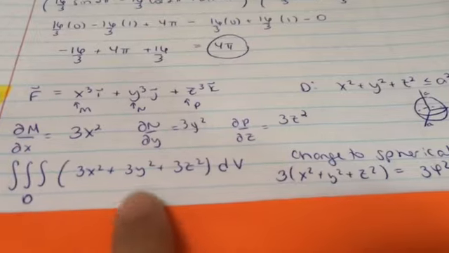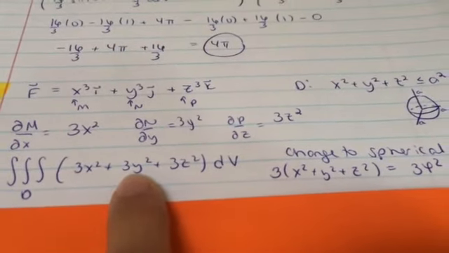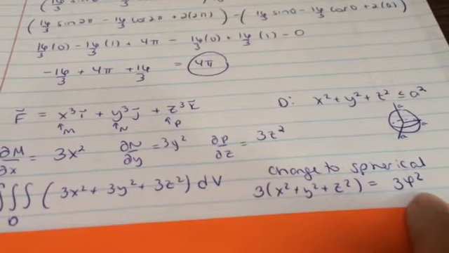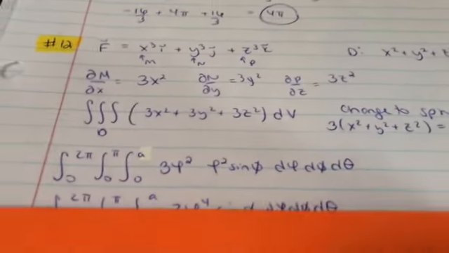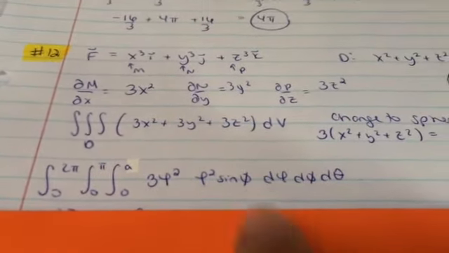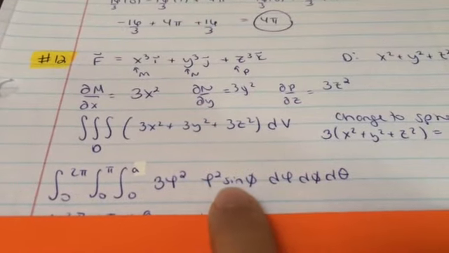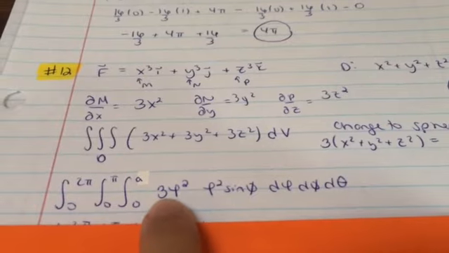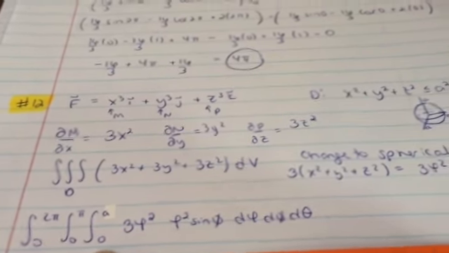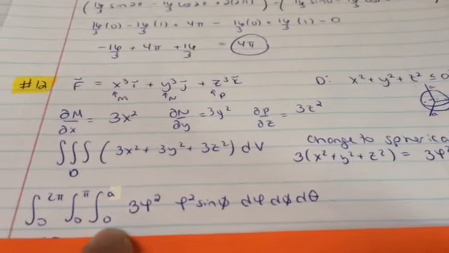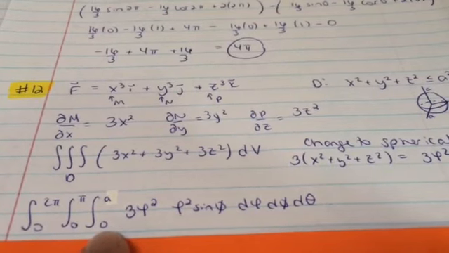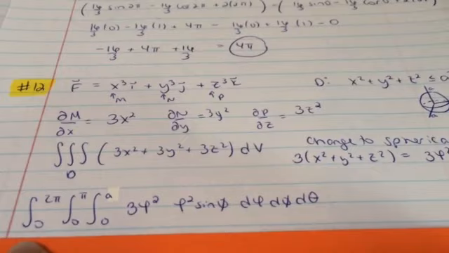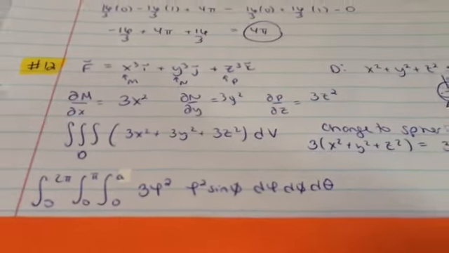So in spherical, if you take this thing that you're integrating, factor out the 3, it becomes this. x squared plus y squared plus z squared is rho squared. And then when you change to spherical, I did remember it this time, you have the extra piece that pops up. So in spherical, the extra piece is rho squared sine phi. This was your function. Because it's the whole sphere, rho is between 0 and a, phi between 0 and pi, theta between 0 and 2 pi, because there are no restrictions on either one of those.